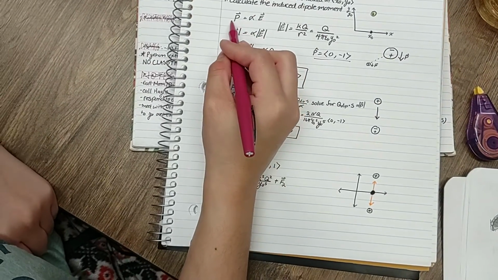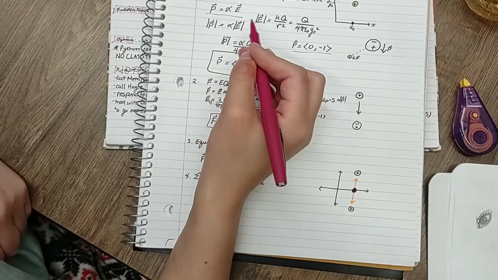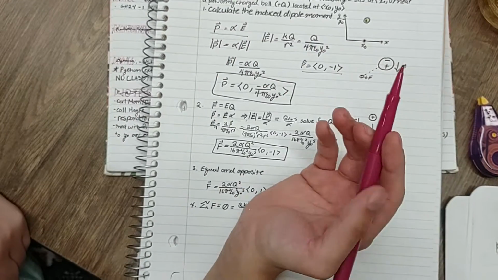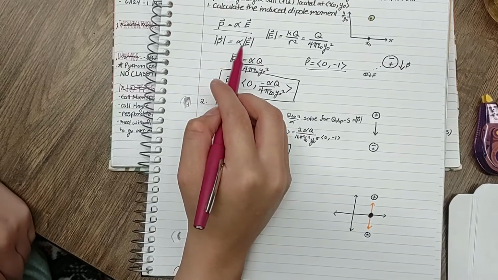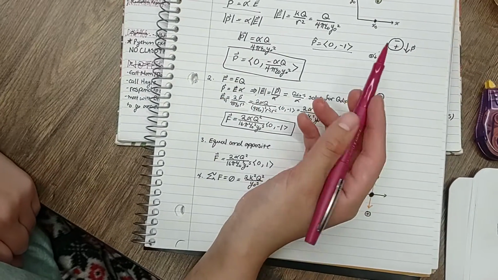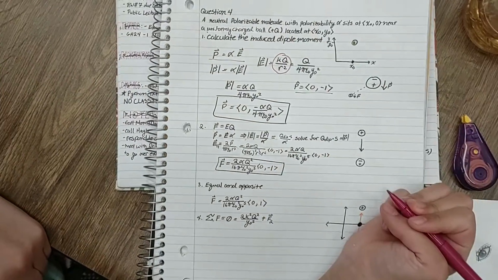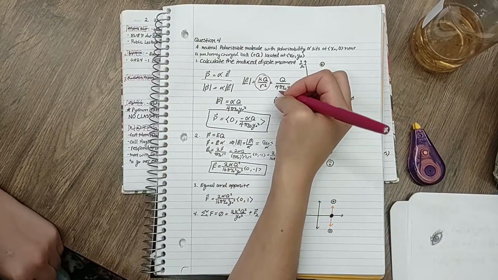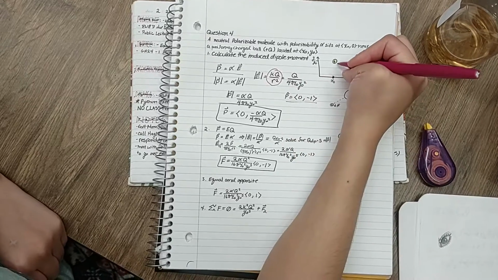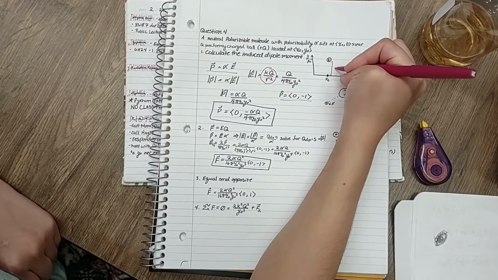Additionally, we know that P is equal to alpha E. So we can assume then that the magnitude of P is equal to alpha times the magnitude of E. As a result, because it's just point charges, we can use kq over r squared, or q over 4 pi epsilon naught, and the distance between the two of them, since they're just vertical, is y naught.